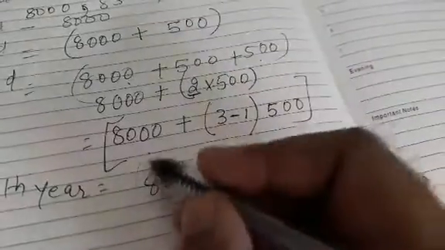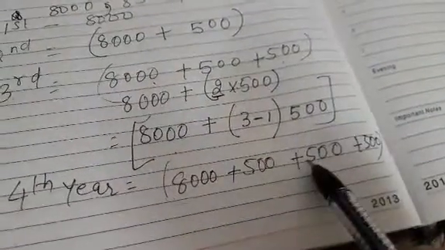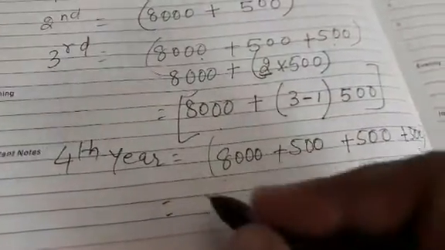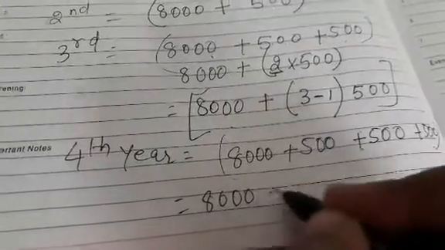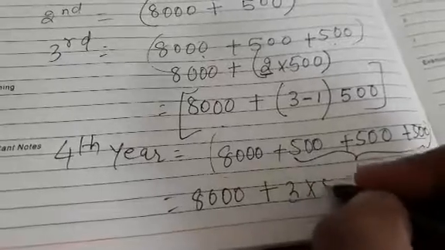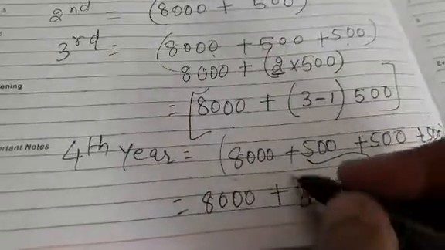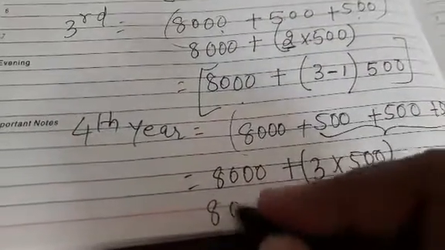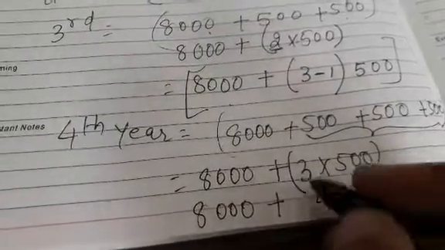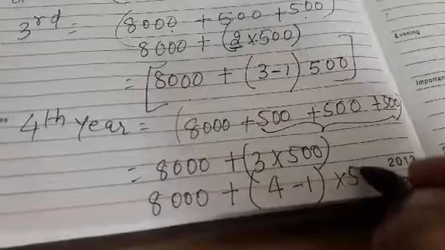Okay, and that will give you how much? 8,000, 9,000, 9,500. Next, we can write 8,000 plus, this I can write it as 3 into 500. Yes, which I can also write it as 8,000 plus 4 minus 1 into 500.